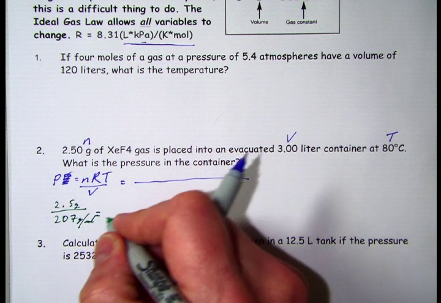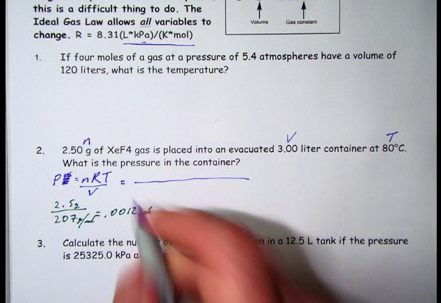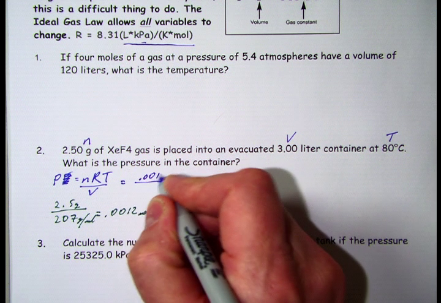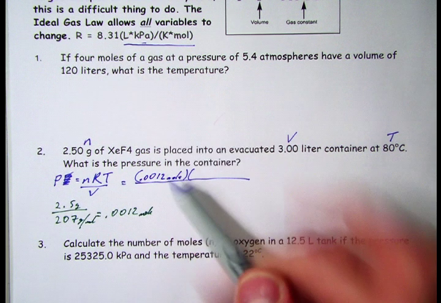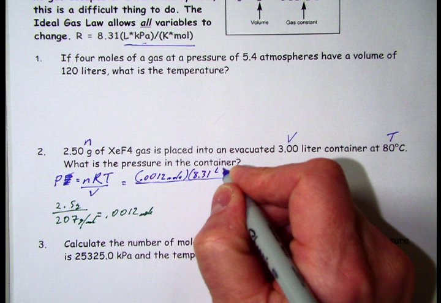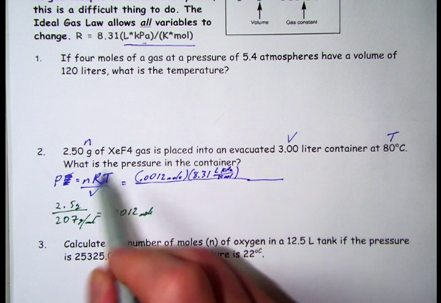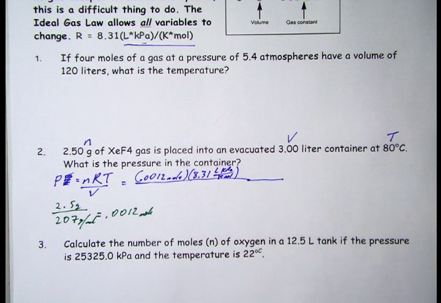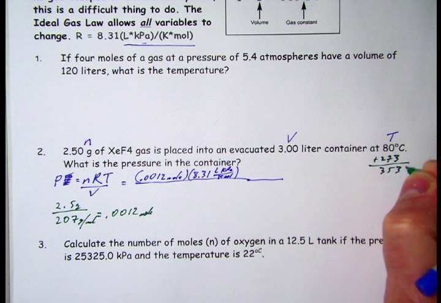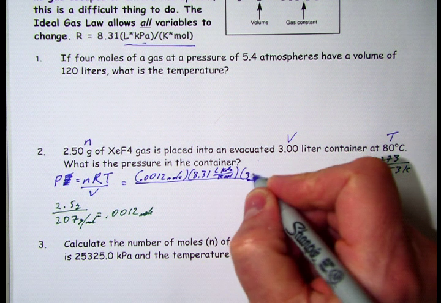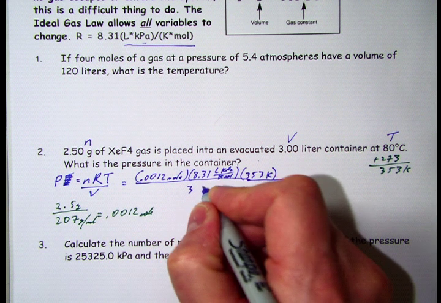That means we have 0.0012 moles of XeF4. So that's our N. R is our constant, 8.31 liters kilopascal per Kelvin mole, times temperature, and our temperature is 80 degrees Celsius, but we know we need to add 273 to that, so 353 K is our temperature, and divided by our volume of 3 liters.